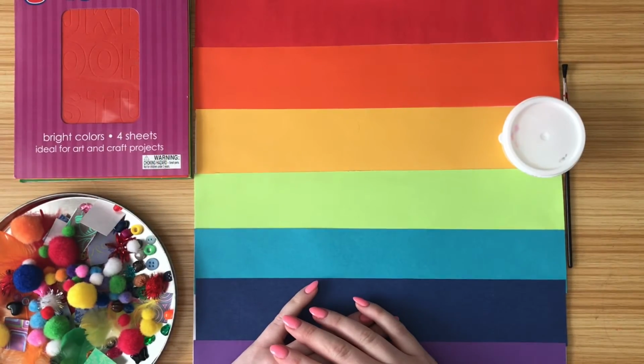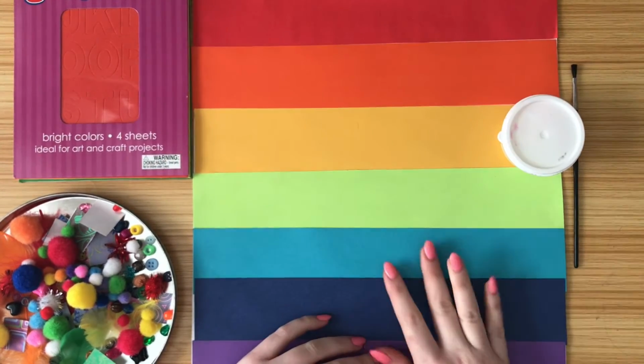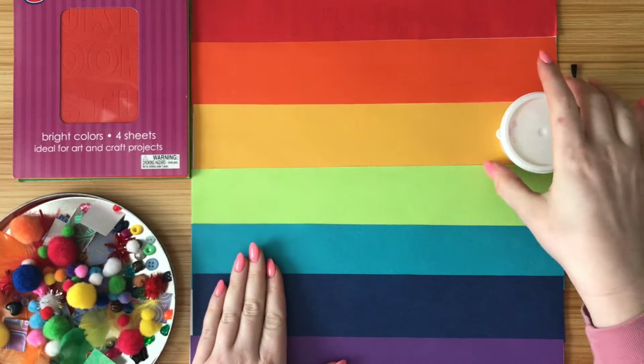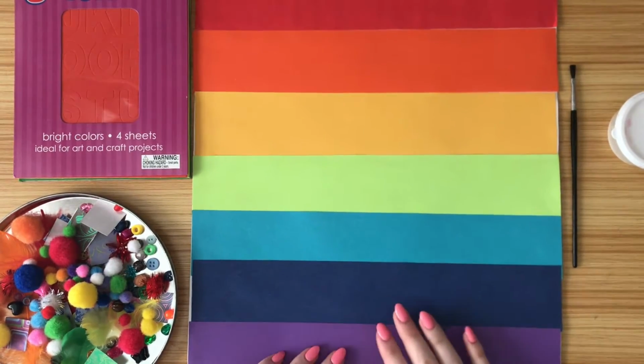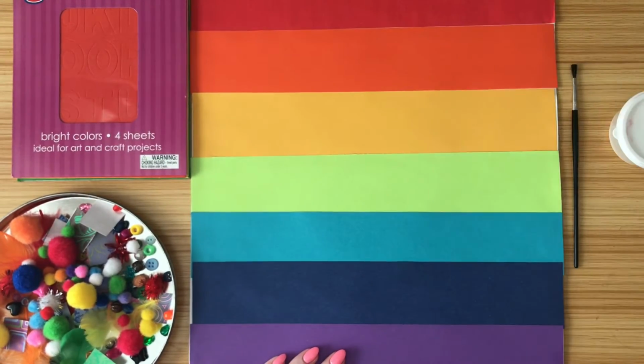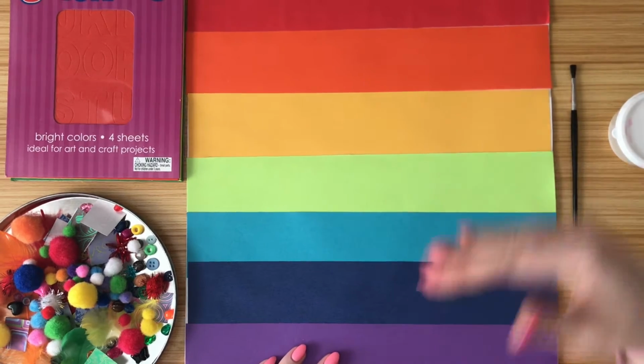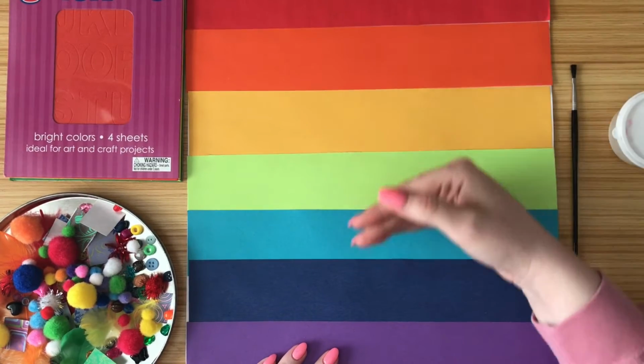Most amazing artist, and welcome back to week 2 of our rainbow object collage. Last time we learned all about the colors of the rainbow and which order these colors go in.